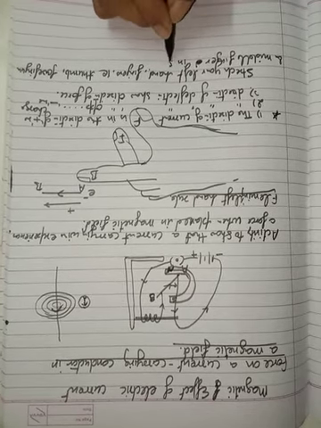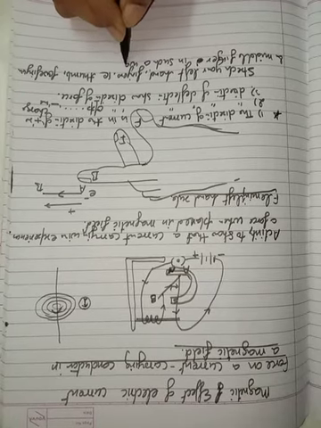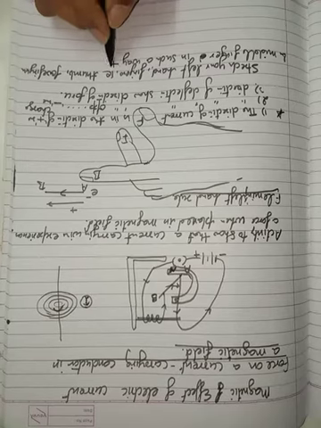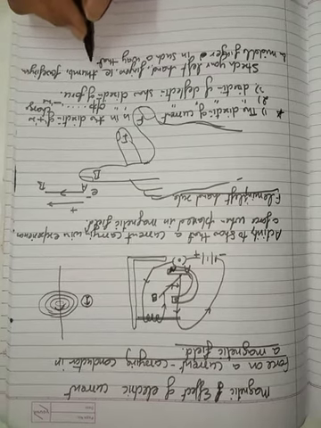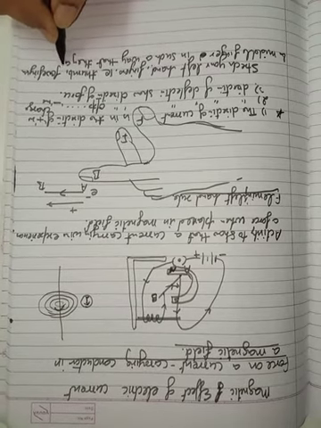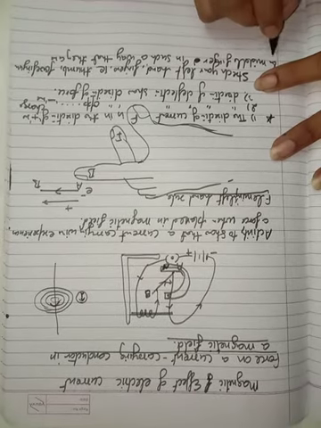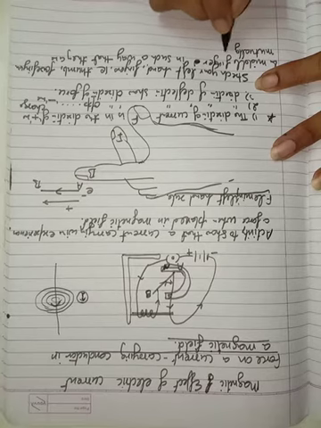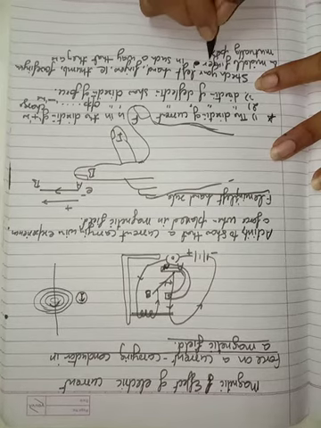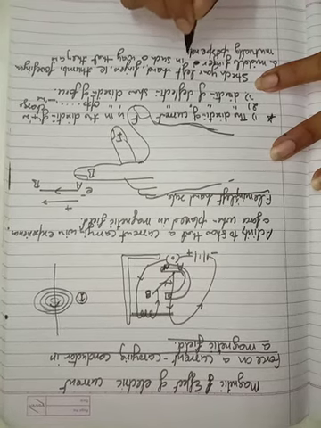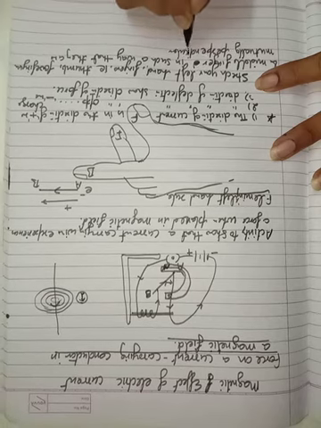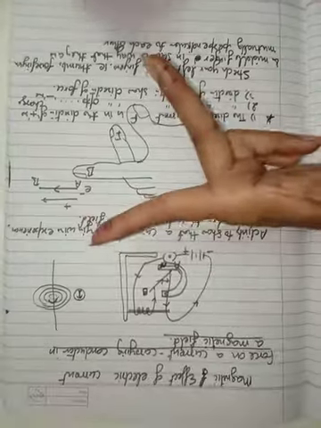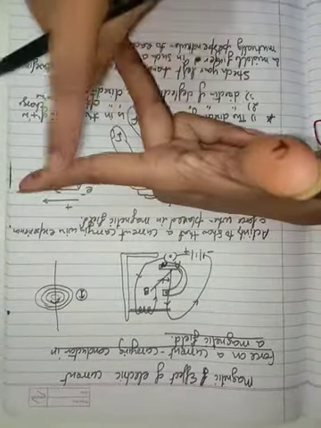in such a way that they are mutually perpendicular to each other. Okay, like this. All these fingers are perpendicular to each other.